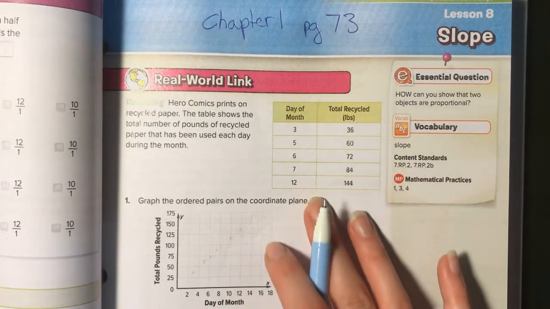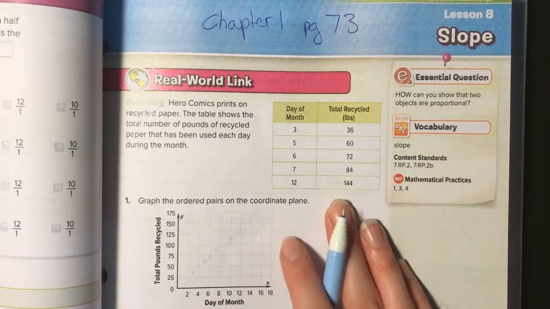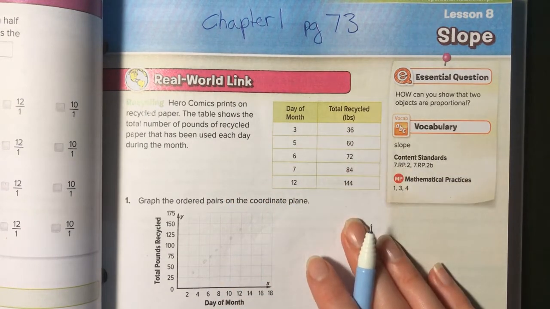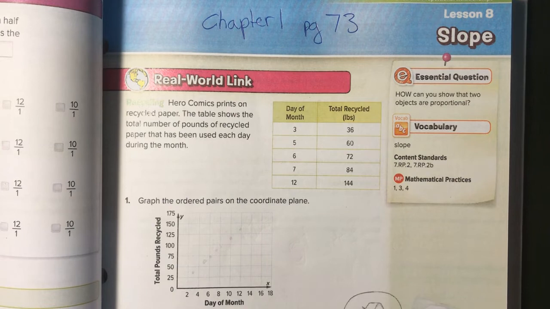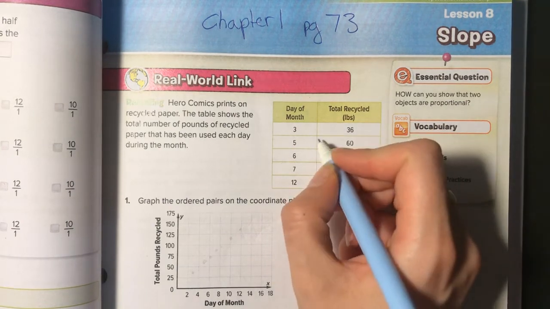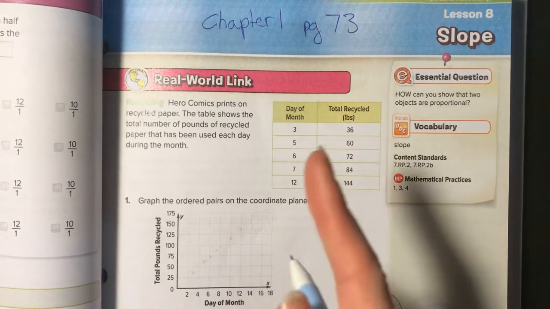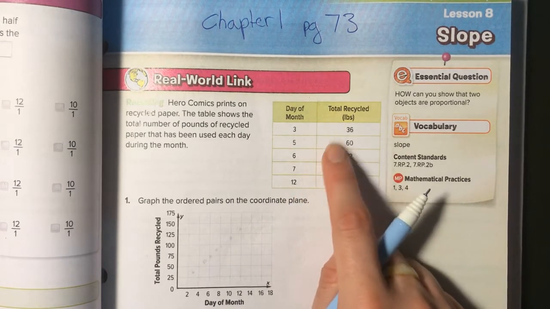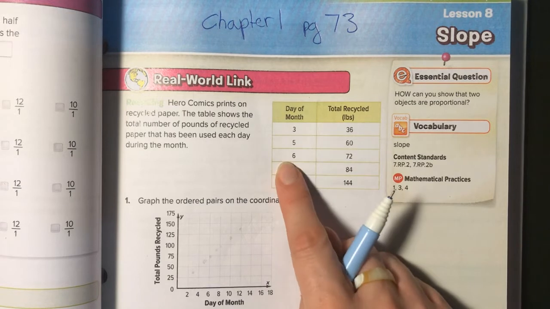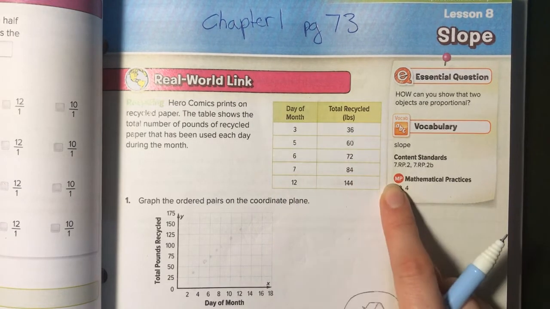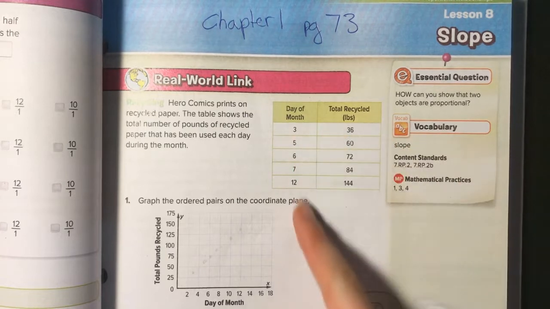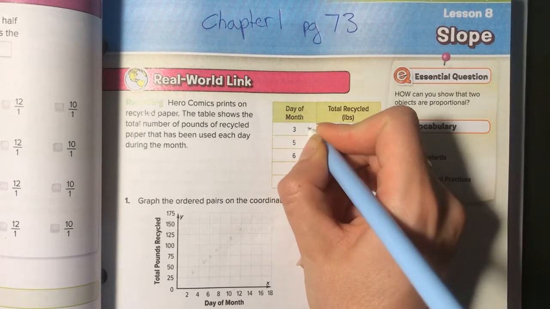I am seeing a pattern right here. 3 and 36, yeah, those numbers definitely go together. What times table are they from? Oh, I know. The 9 times table, or it could be the 12 times table. 5 and 60, that's definitely 12 times table. 6 and 72, oh, look, 12 and 144. Yeah, these all have to do with the times table, right?